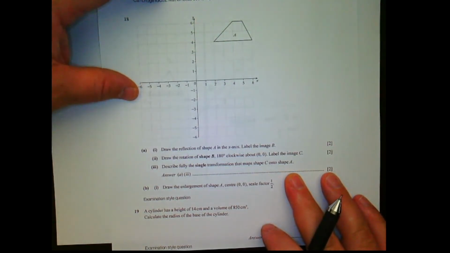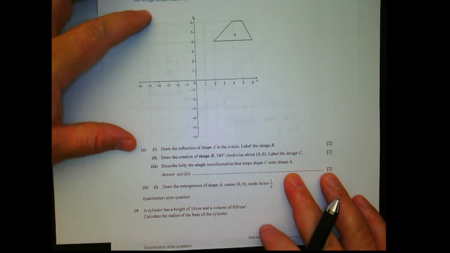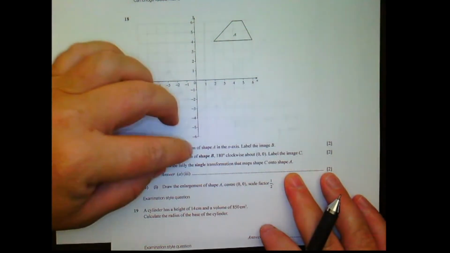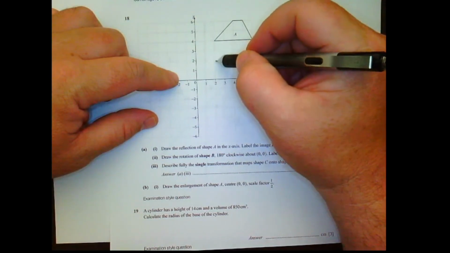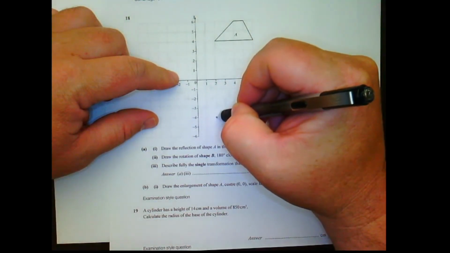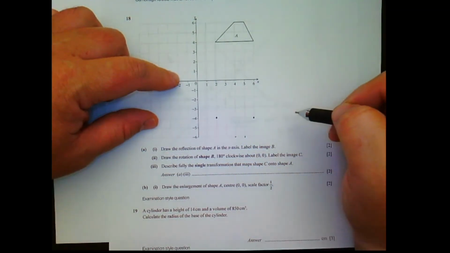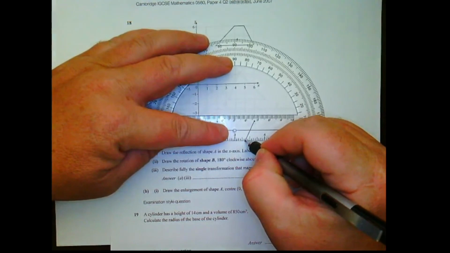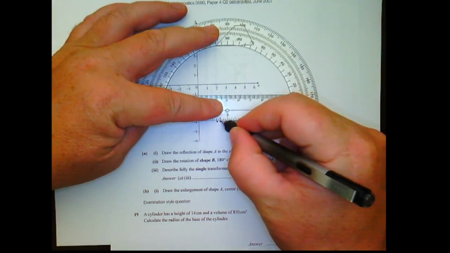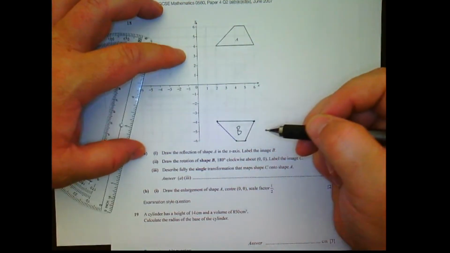So, draw the reflection. Let's see, draw the reflection of shape A in the x-axis. So, over the x-axis. So, here's the x-axis. So, that's a distance of 1, 2, 3, 4. So, 1, 2, 3, 4. So, it's going to be right there, right here, and right here. So, this would be the reflection of A. It's going to look just like that. So, let me go ahead and draw that real quick. And label it B. So, there's B.